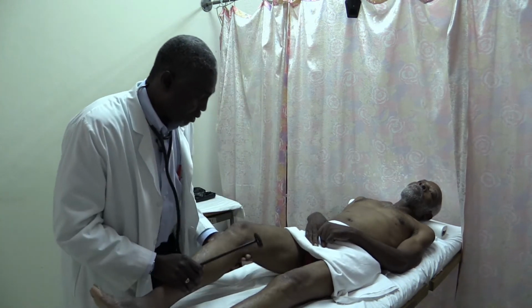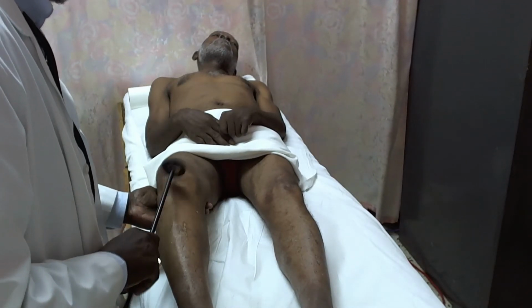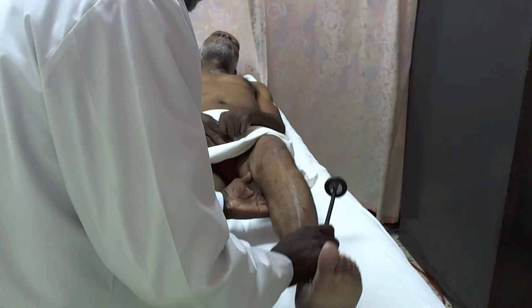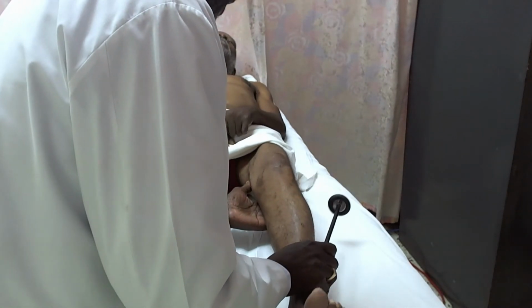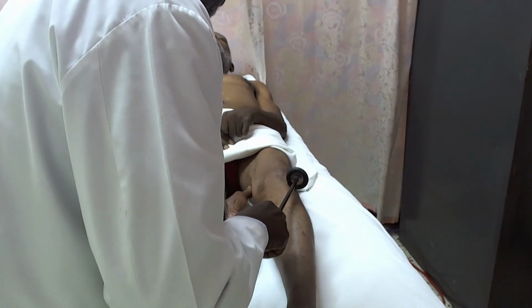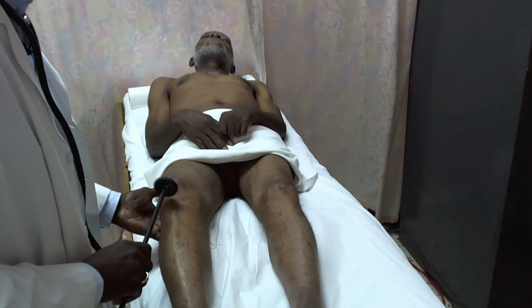And let's look at the lower limbs. Just relax, so don't put any strength in it. Normal reflex here, a little brisk perhaps, but when compared to the other side, try and relax, Mr. Thomas, just relax, just relax. Look at that, unequivocally increased compared to this one.